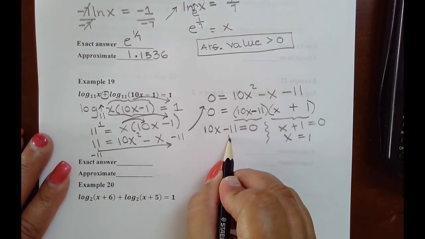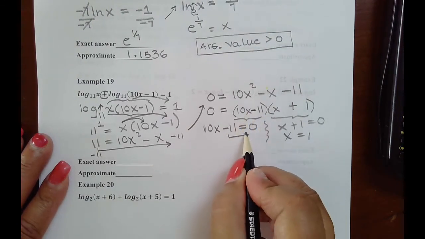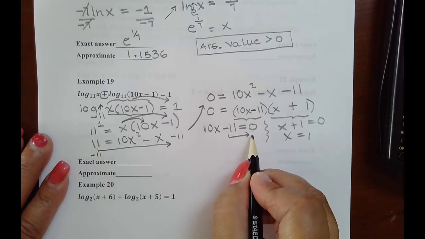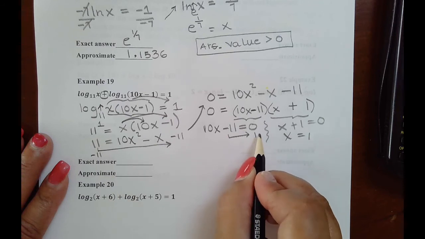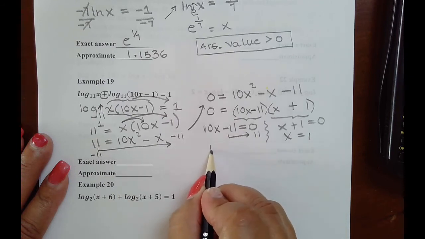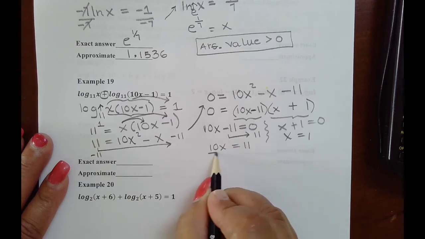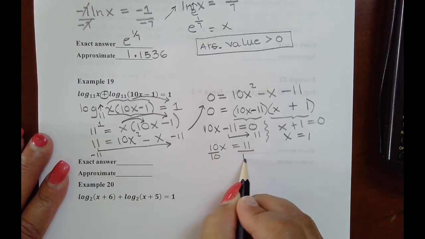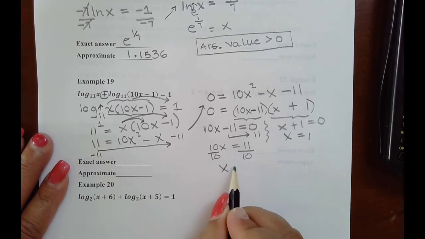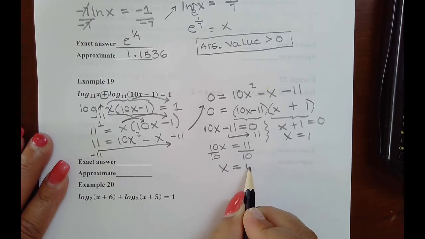Here, finding the 0 for this factor, maybe you should just go through the steps for solving it, since it requires two steps. Move this negative 11 to the other side, it'll be positive 11. You would then have 10x equal to 11. Divide by 10, and you get x is equal to 11/10.